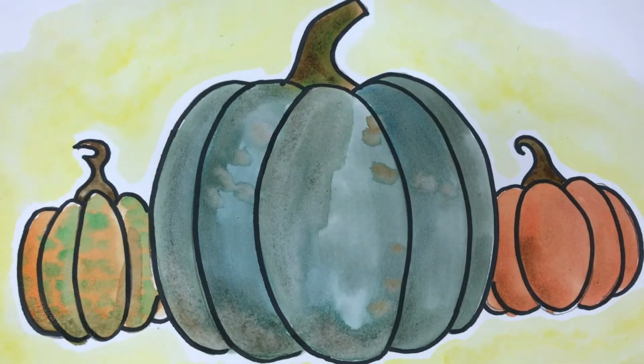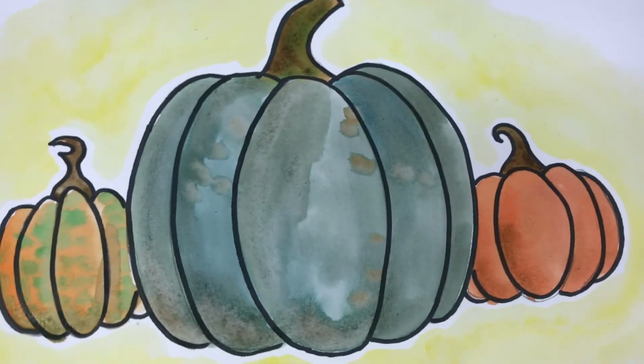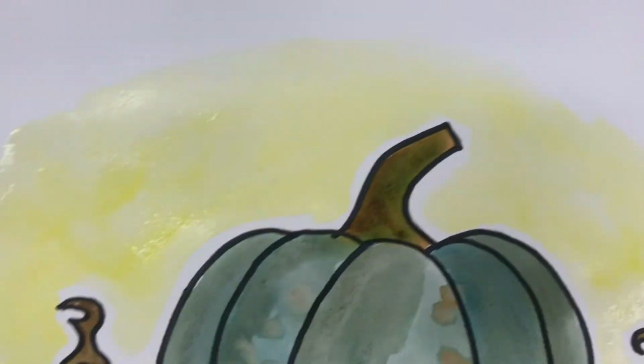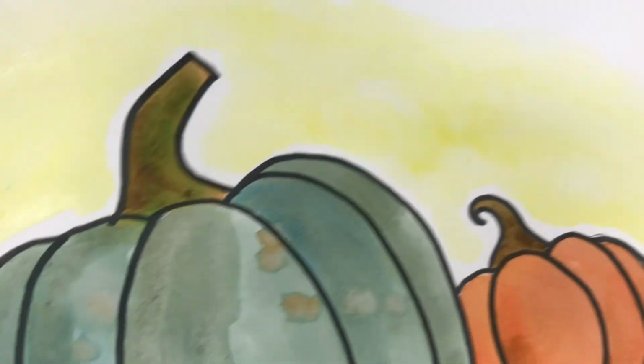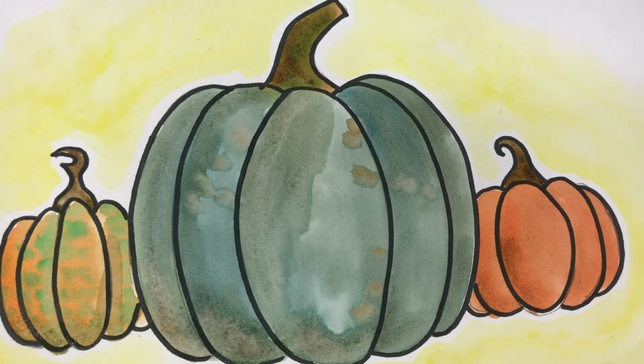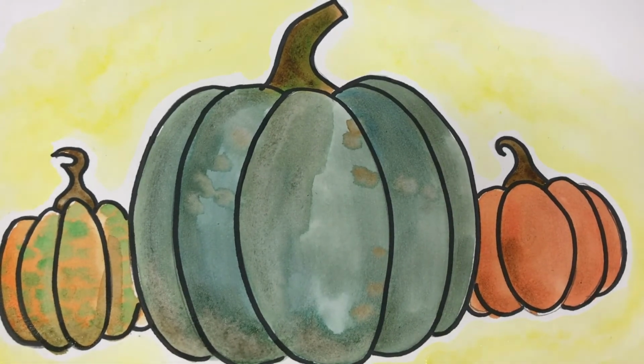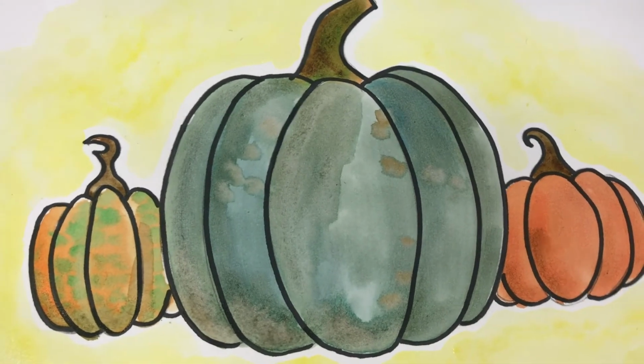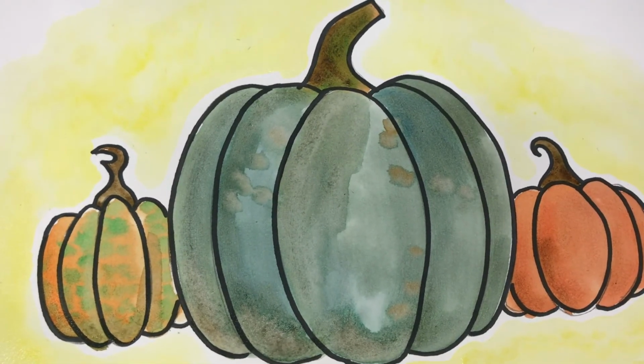All right, guys, we are back. I have finished my background. I just did a light yellow all the way around the outsides. I didn't even go all the way up to the top of the paper, but if you wanted to, you totally could. You can also paint rainbow or whatever behind your pumpkins, but I wanted your pumpkins to be realistic colors, and there's lots of different cool pumpkin colors to choose from.